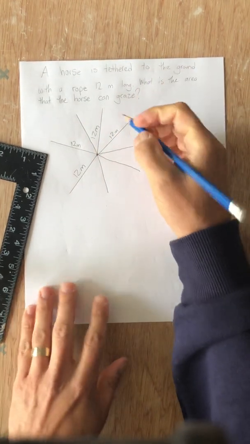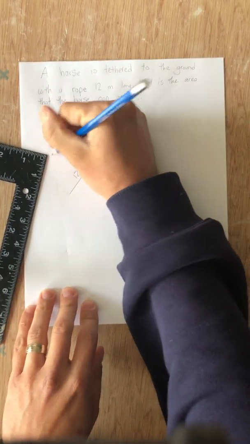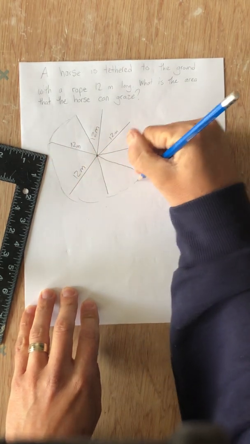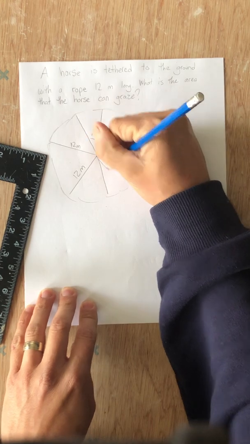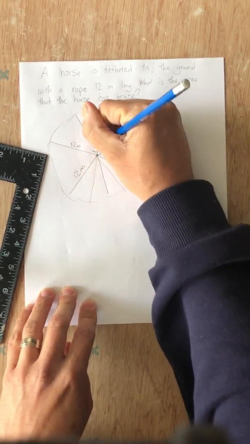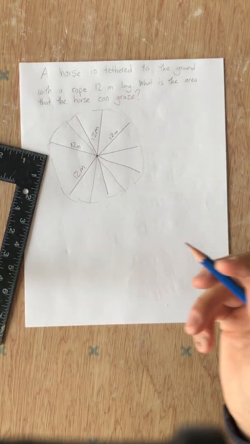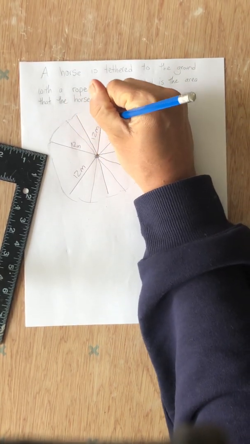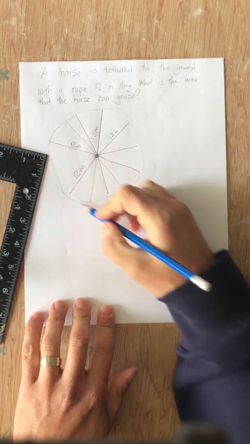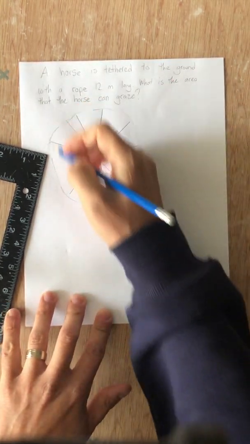In actual fact, it can go anywhere in this circular area, because no matter where it goes, it can go 12 meters this way, this way, this way. What is that 12 meters? Well, that 12 meters is the radius of the circular area that the horse can graze around.